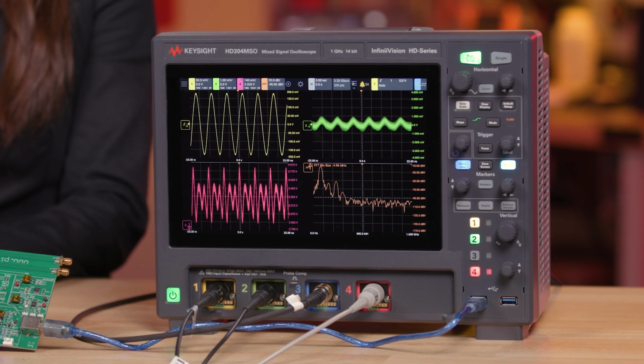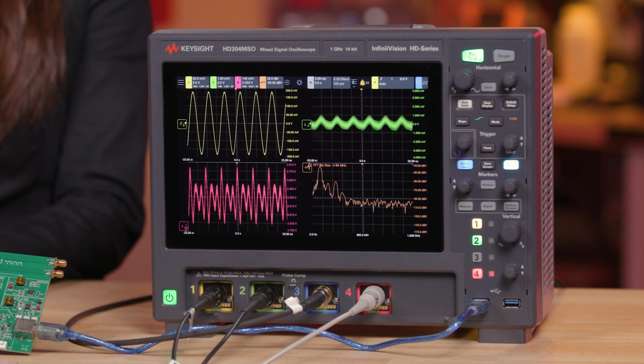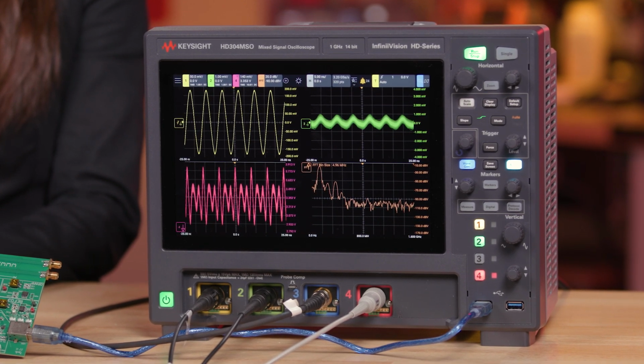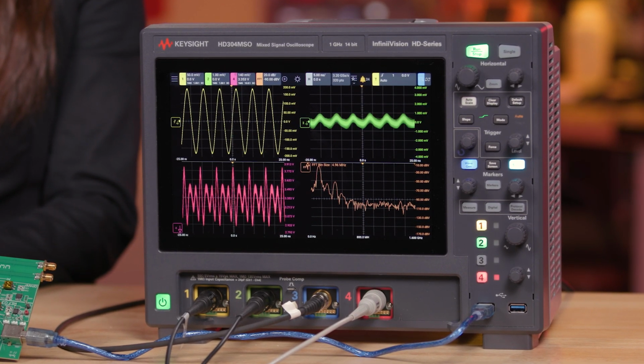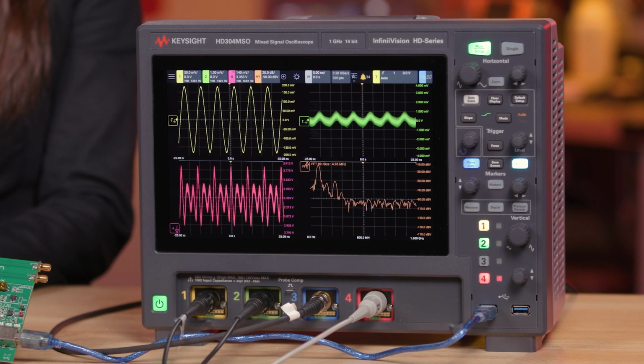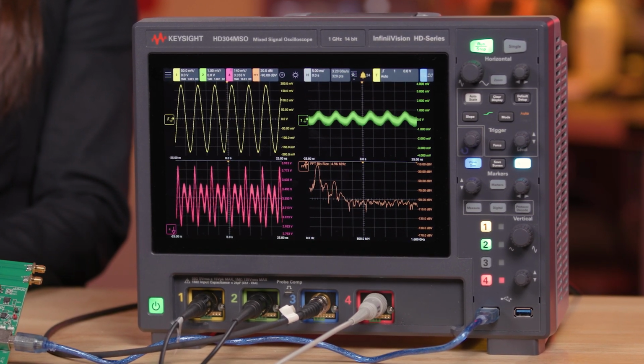Plus, the new user interface enables you to get the most out of the HD3's bandwidth, up to 1 gigahertz, 2 or 4 analog channels, and 16 digital channels for mixed signal designs. You can use a grid to display up to 4 independent signals and control the scaling individually.